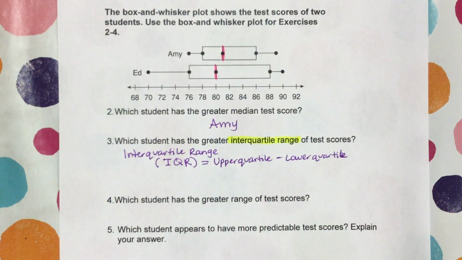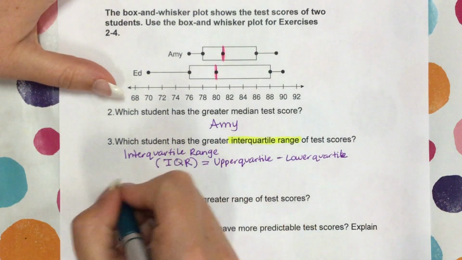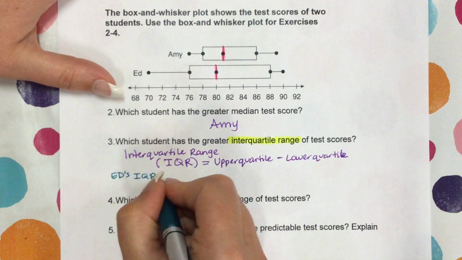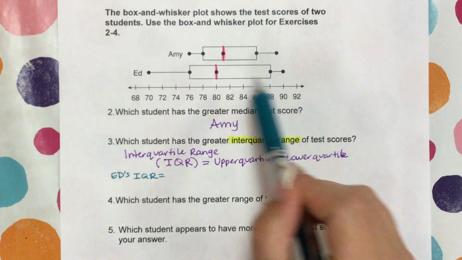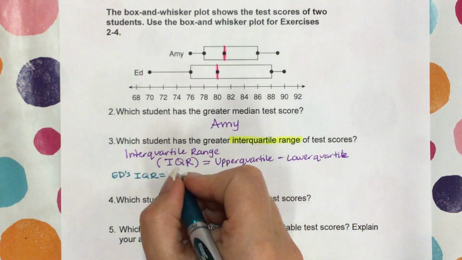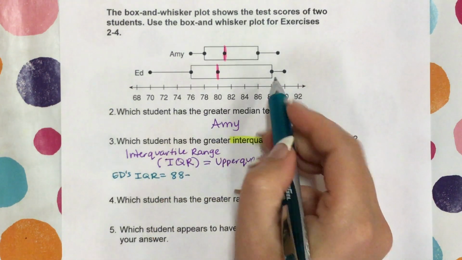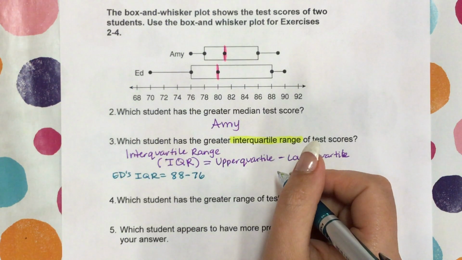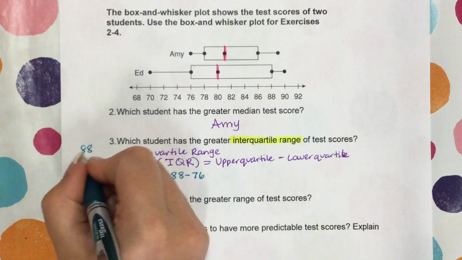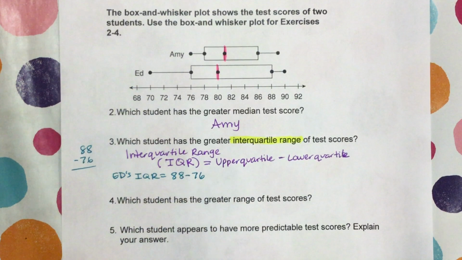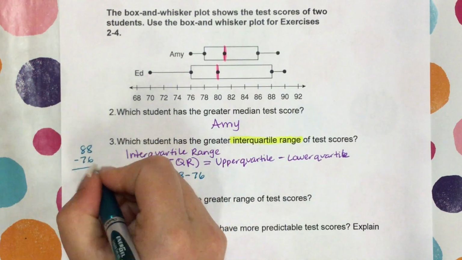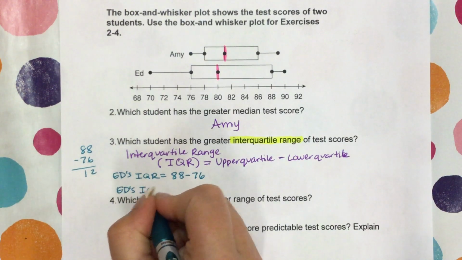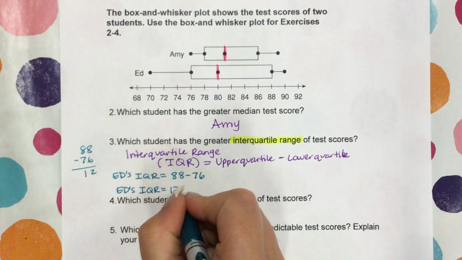Now we need to figure it out for each student, okay? So Ed's interquartile range would be his upper quartile value, which is 88, subtracted from his lower quartile value, which is 76. And I'm just going to figure that here, 88 minus 76. That would be 8 take away 6 is 2, 8 take away 7 is 1. So Ed's interquartile range equals 12.